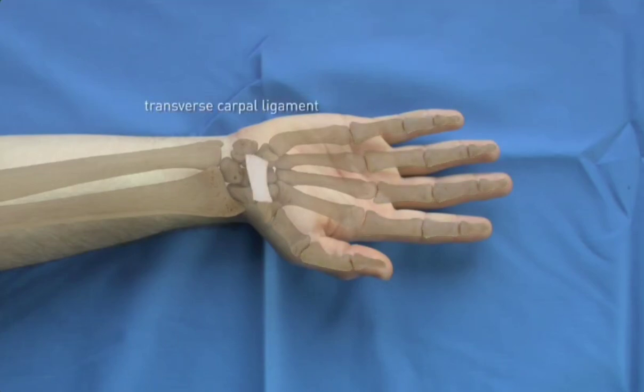The transverse carpal ligament is a fibrous band located on the ventral side of the wrist. On the radial side, it attaches to the scaphoid tubercle and the ridge of the trapezium bone. On the ulnar side, it attaches to the pisiform bone and the hook of the hamate bone. The transverse ligament forms the roof of the carpal tunnel, whilst the bottom is formed by the carpal bones. This ligament is transected when performing a carpal tunnel release.